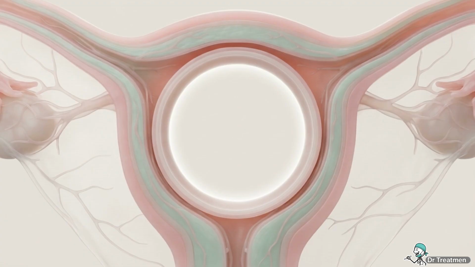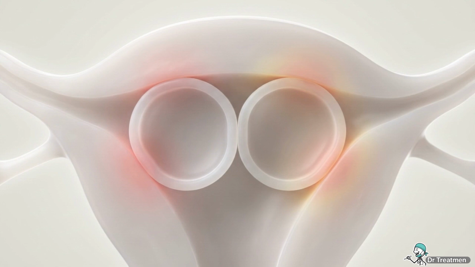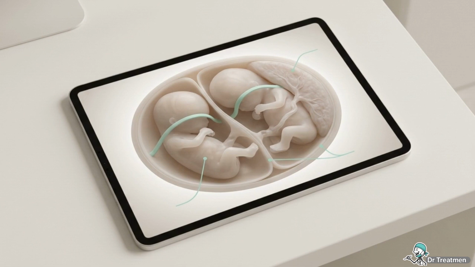Because the uterus is evolutionarily optimized for one occupant, a twin pregnancy forces the system to divide a strictly finite amount of space and resources. Clinical management of twins focuses on their architectural configuration in the womb rather than their genetic similarity.